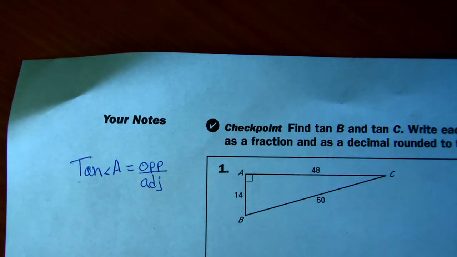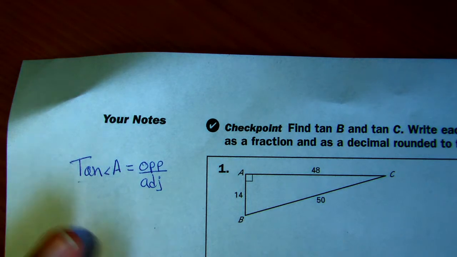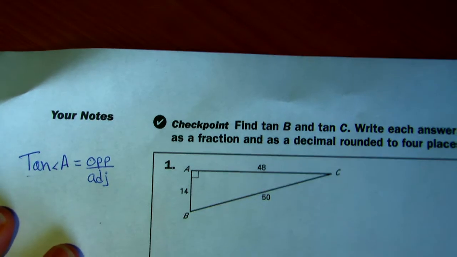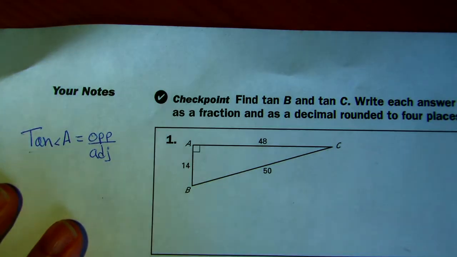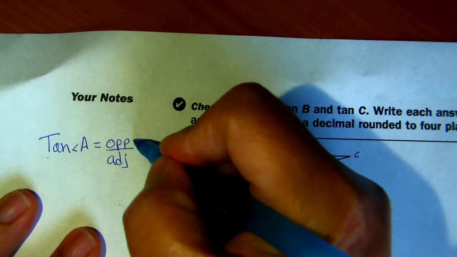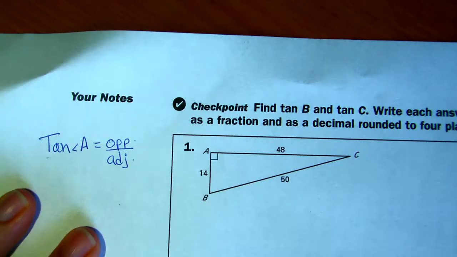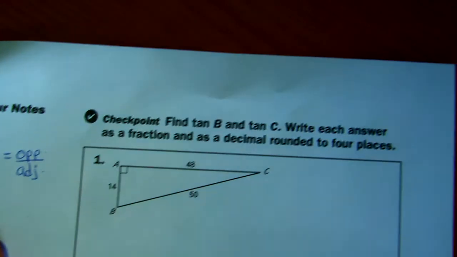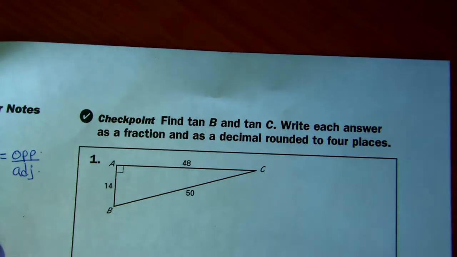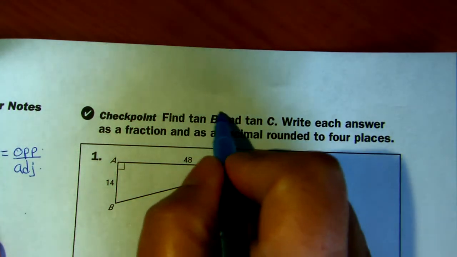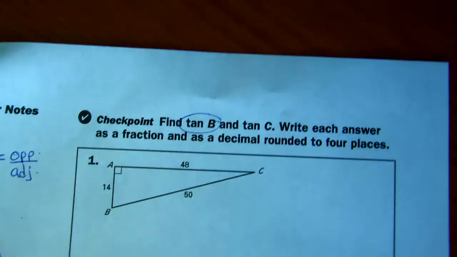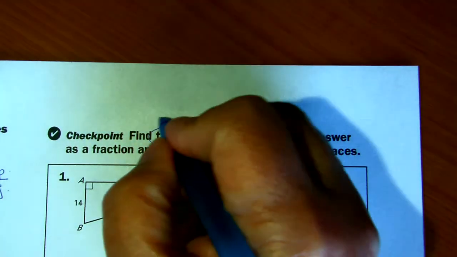And we talked a little bit about that. Since this is still the guided practice, we're going to keep on talking about how to identify the opposite and the adjacent. Okay, so on this other exercise, they're asking us to find the tangent of angle B. So please write it down.